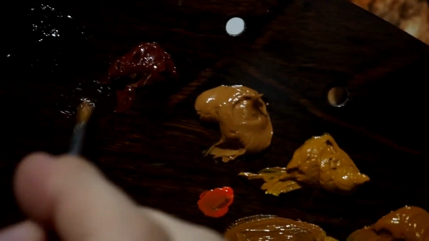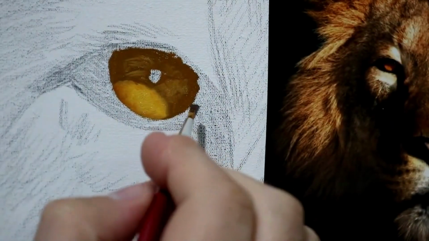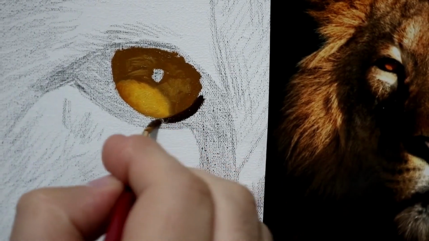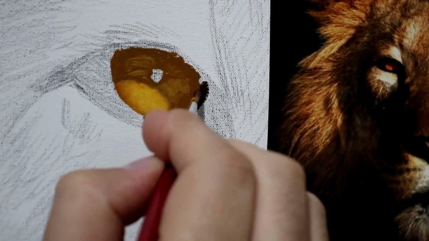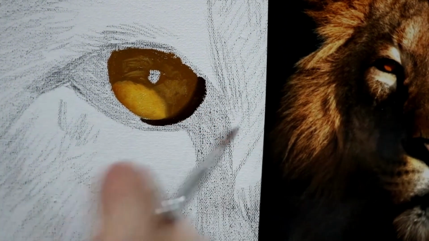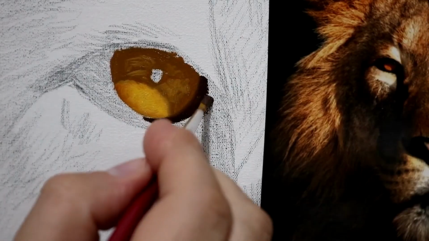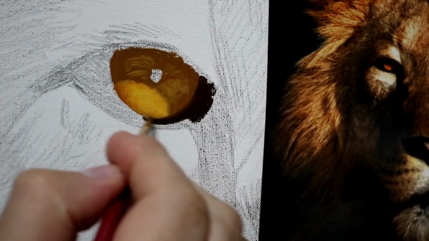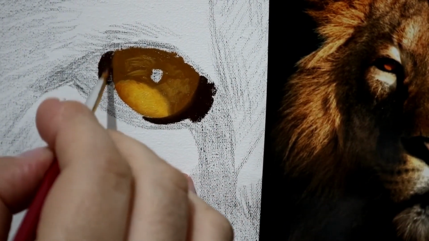At this stage, the goal is not perfect detail. The important thing is to establish the relationship between the light and dark areas. The darker areas around the eye create contrast with the golden iris, and that contrast is one of the elements that makes the eye immediately attract our attention.